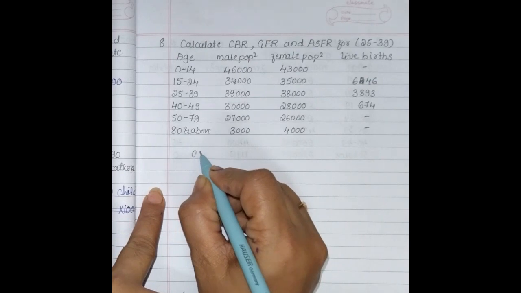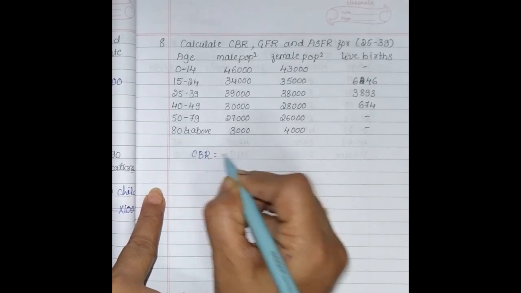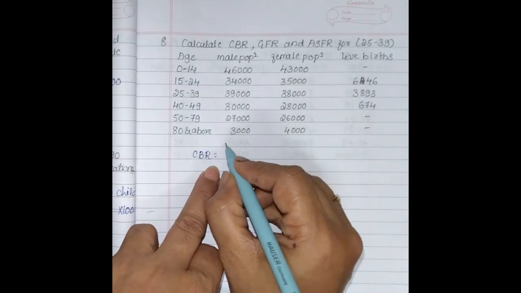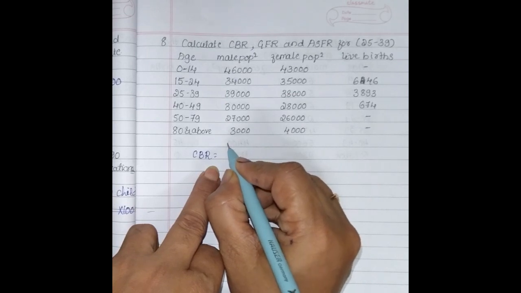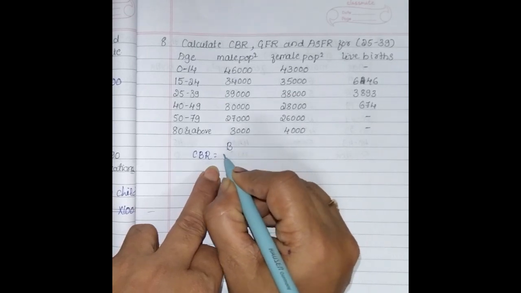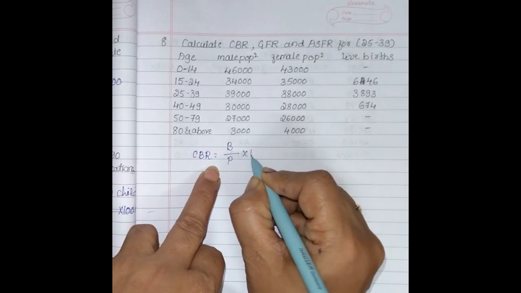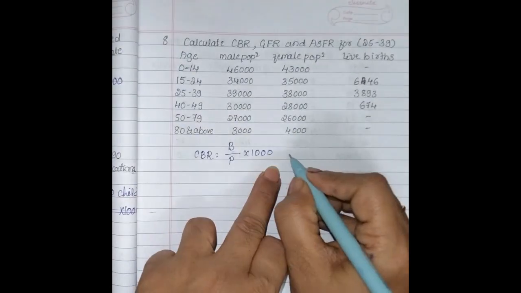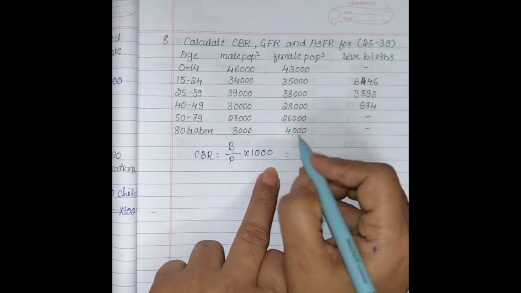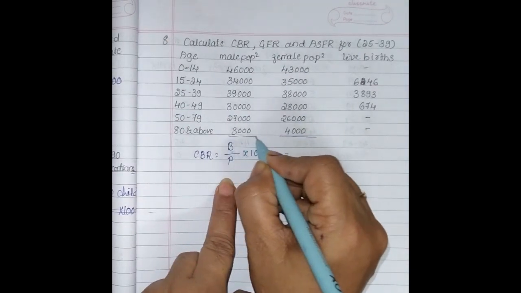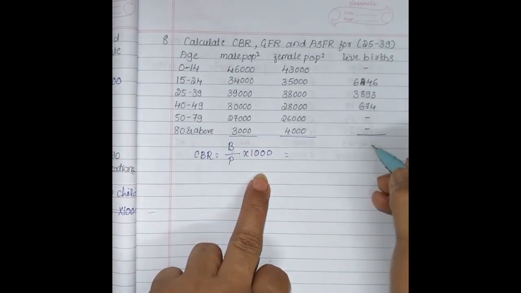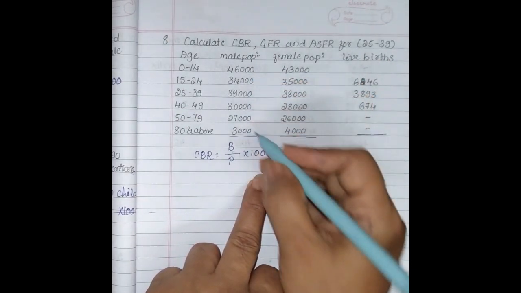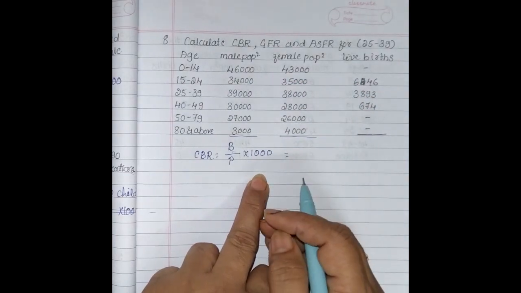Then you have to write the CBR formula. The CBR formula, I will write it here as the shortcut formula, is B divided by P into 1000. That is equal to, you have to take the total of all these: the total number of live births, then the female population and the male population over here.